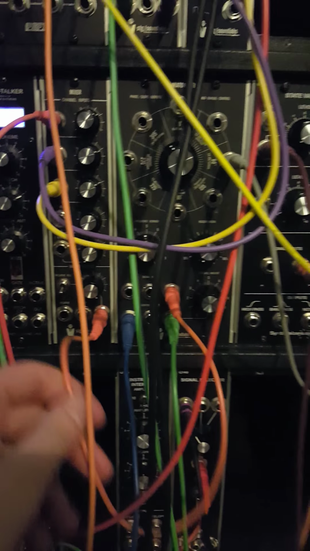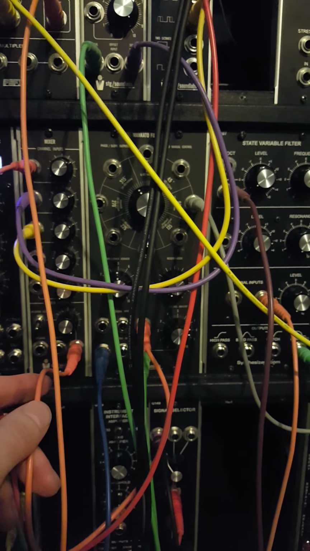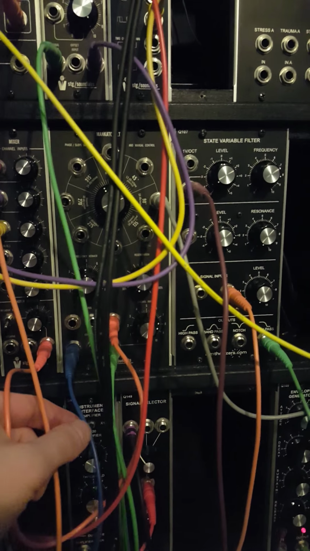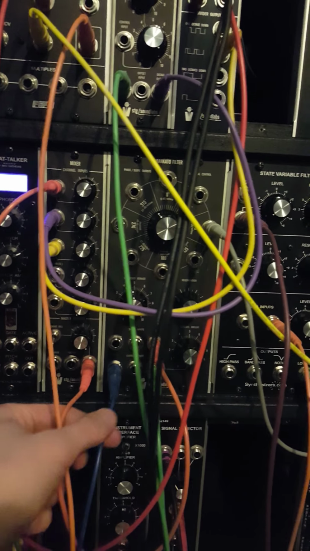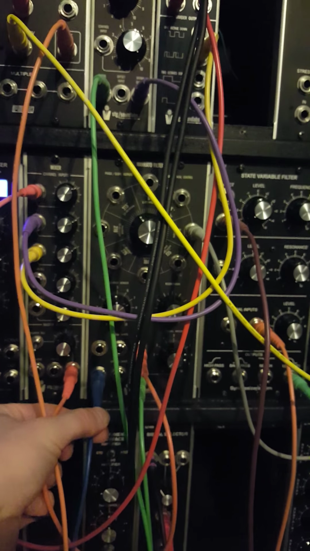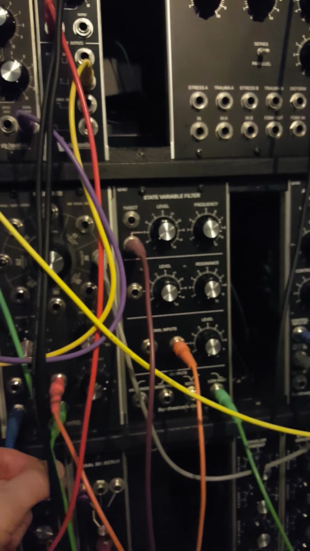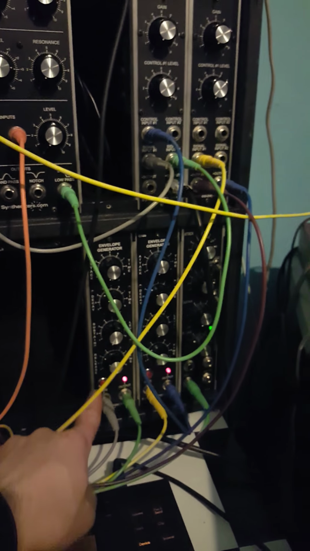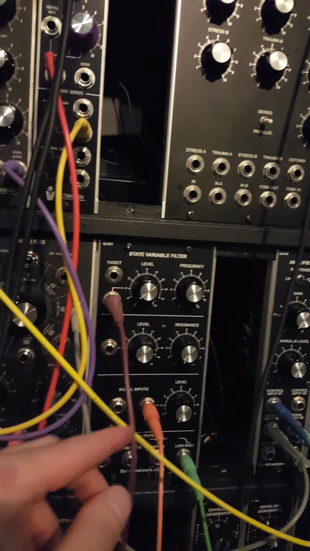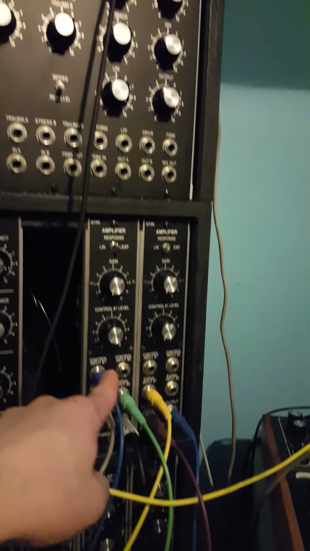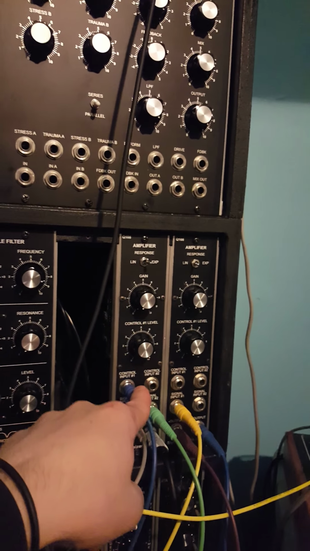Then the mixer is going into the Mankato filter. This is the CV control from the pitch of the sequencer. This is the envelope control down there, this one here. And then that goes up into the sample VCA here.